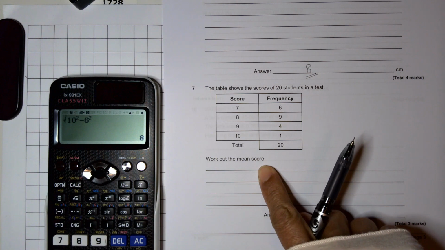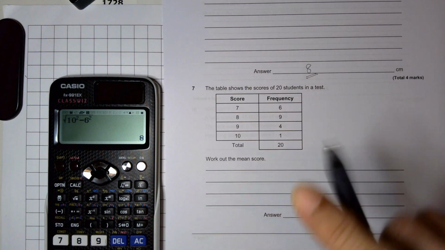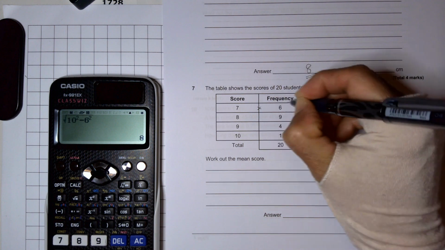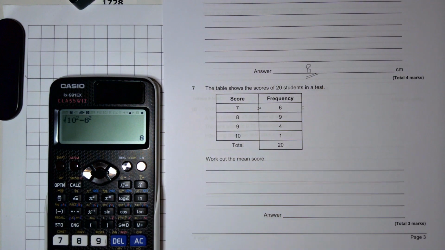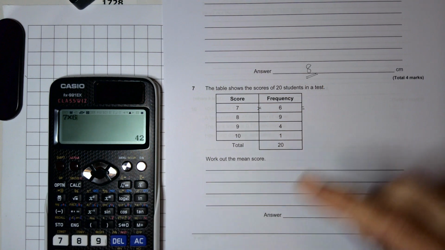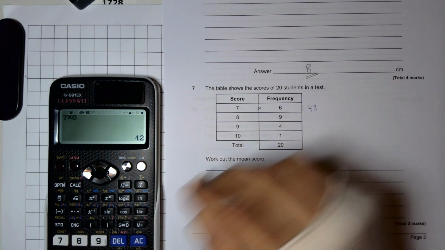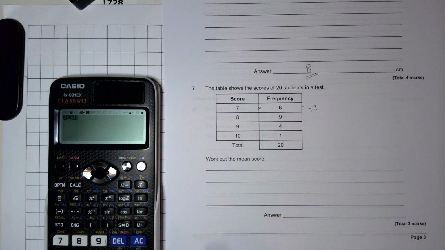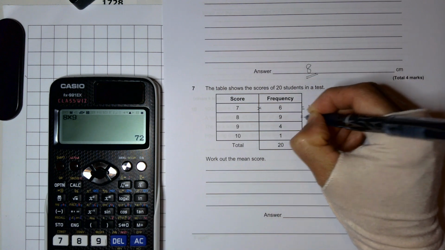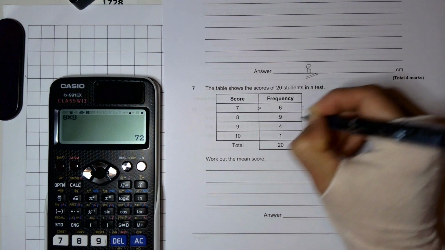So to do that, we're going to find the total. And the total we can work out by saying we had 7 lots of 6. 7 lots of 6 is 42. 8 lots of 9, well obviously you can do this in your head, but it is a calculator paper, so if you have any doubts, just put it in your calculator and work it out.